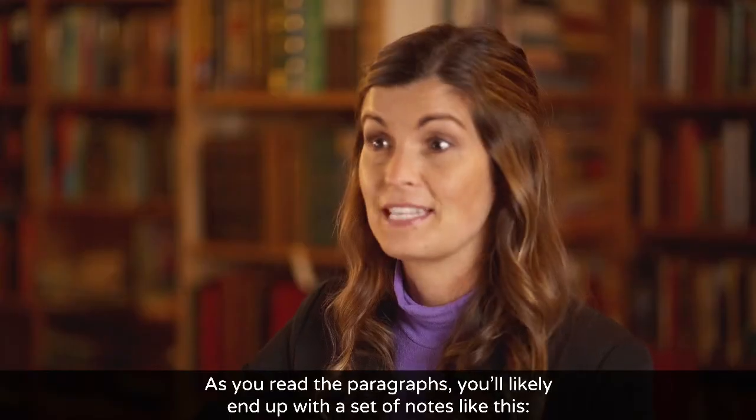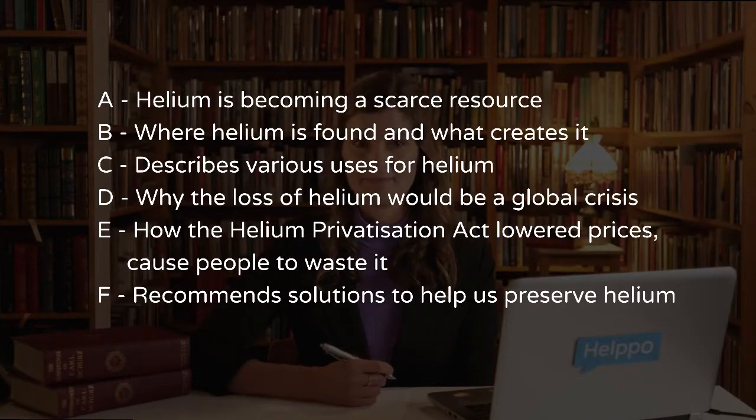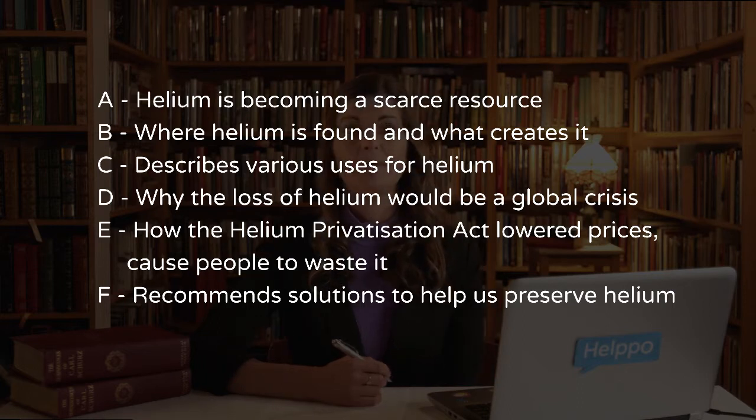Let's continue. As you read the paragraphs, you'll likely end up with a set of notes like this. A. Helium is becoming a scarce resource. B. Where helium is found and what creates it. C. Describes various uses for helium. D. Why the loss of helium would be a global crisis. E. How the Helium Privatization Act lowered prices, caused people to waste it. F. Recommends solutions to help us preserve helium.